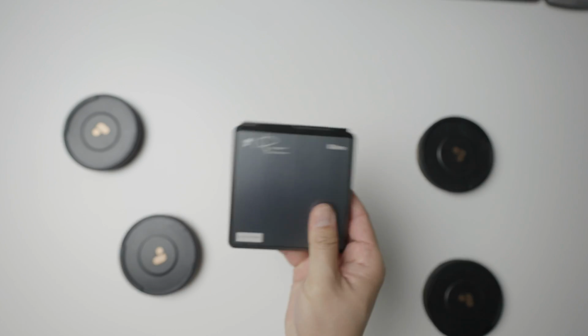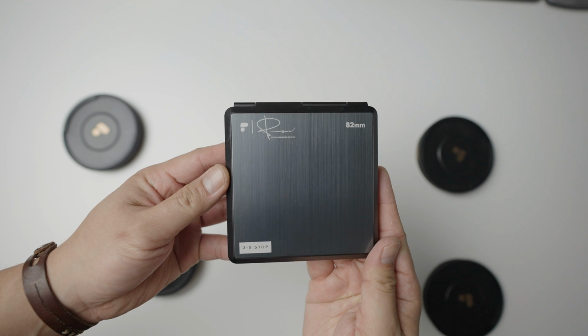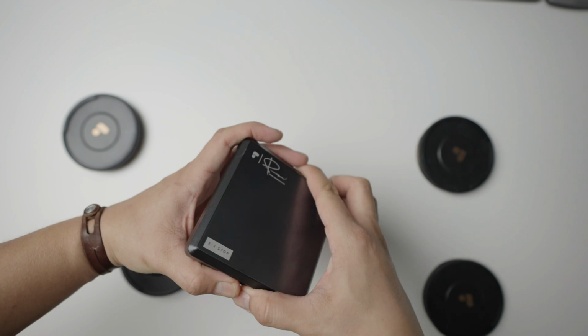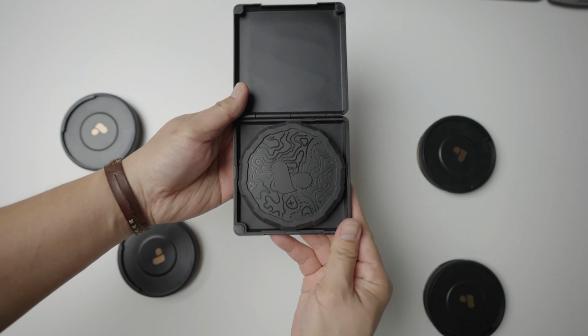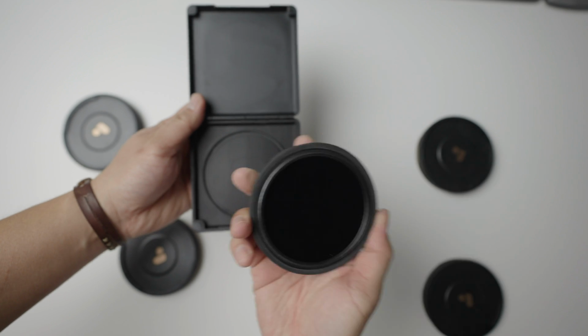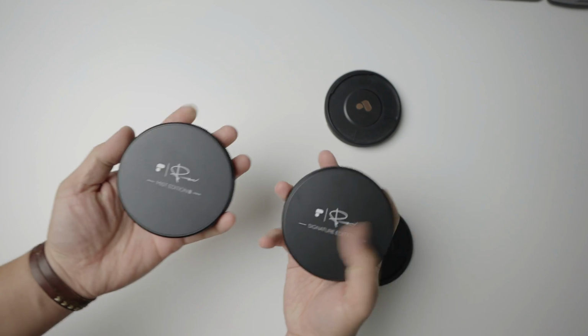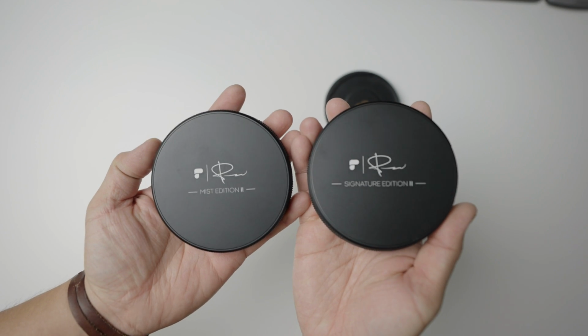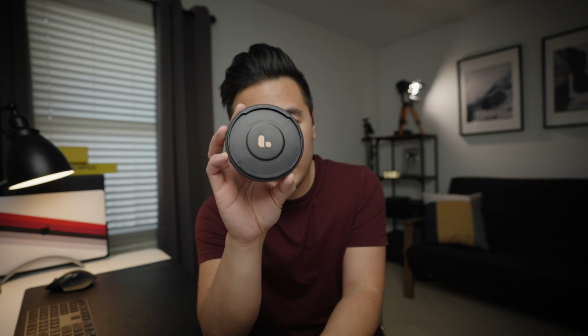The original variable ND filter came with this hard case that looked cool, but honestly, I never used it because it just was so bulky. I just ended up putting that filter in a filter wallet, but I really like their brand new packaging. There's a hard metallic back cap, very rugged, as well as a rugged front cap.